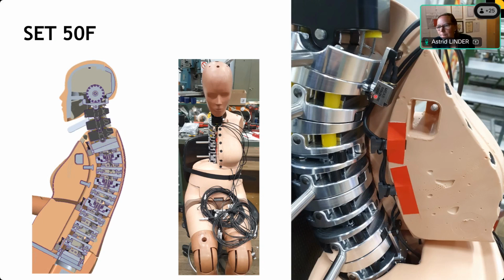Great. Thanks, Martin. We have one more question there about validation of the SET from Porta. The question was: is the SET validated with any PMHS or PMHS cadaver tests from other sources?